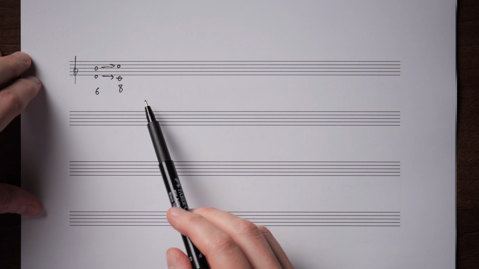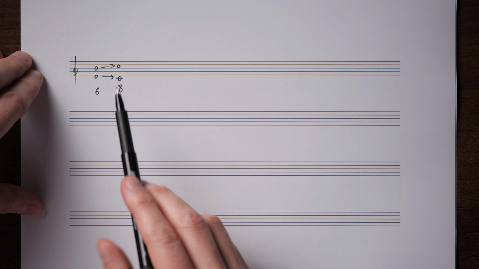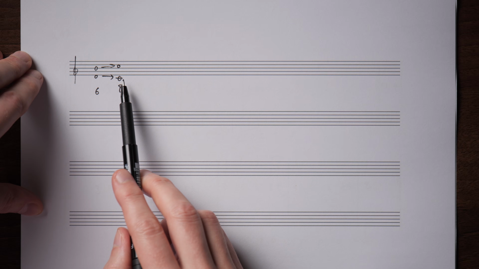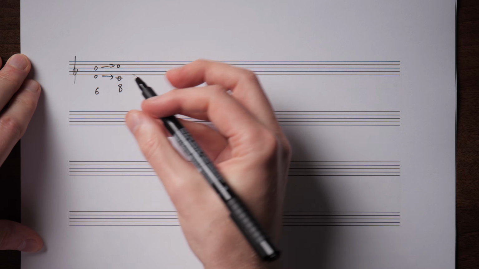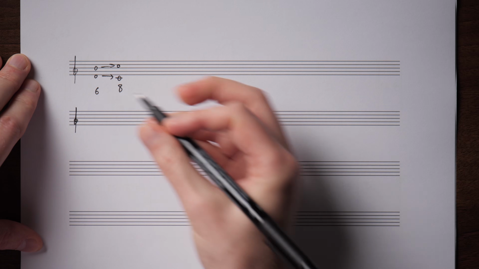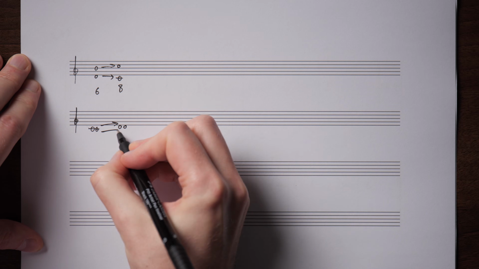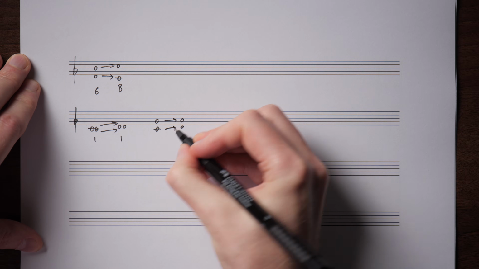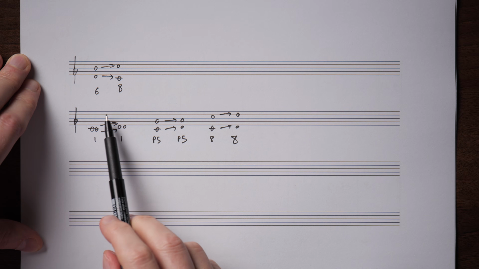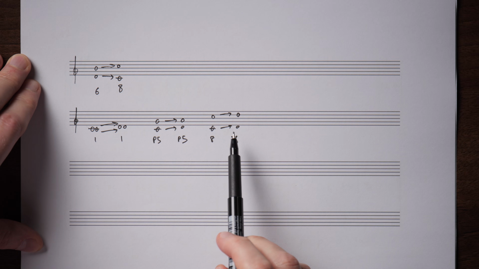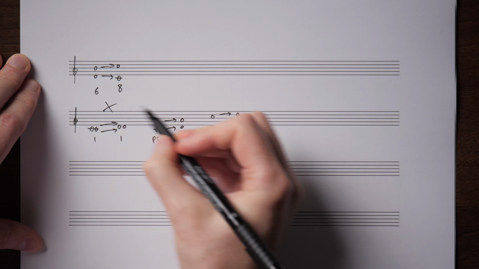And the main principle here is that we should not approach any perfect consonances in parallel, which is to say we shouldn't have two of the same perfect consonances in a row. These are called parallel unisons, parallel fifths, parallel octaves. And we don't do this.